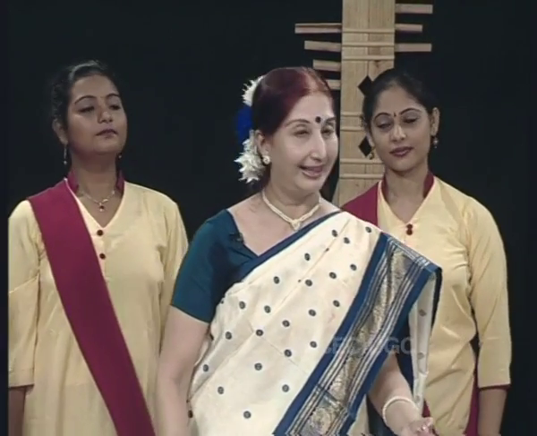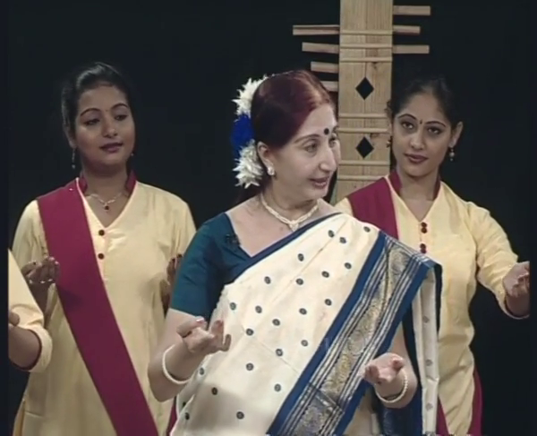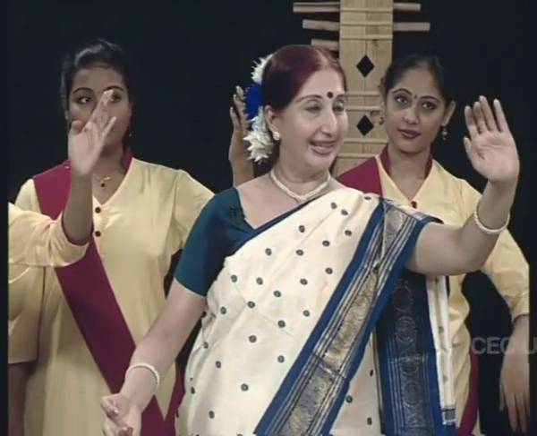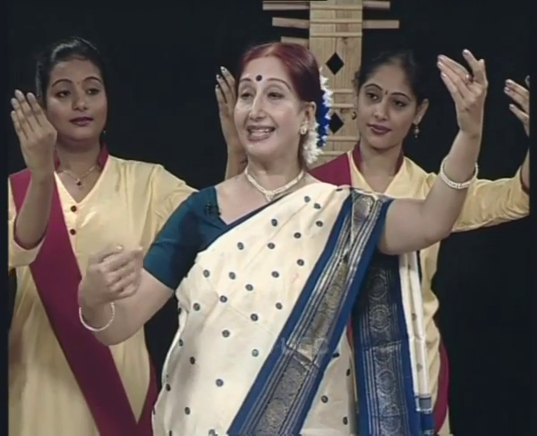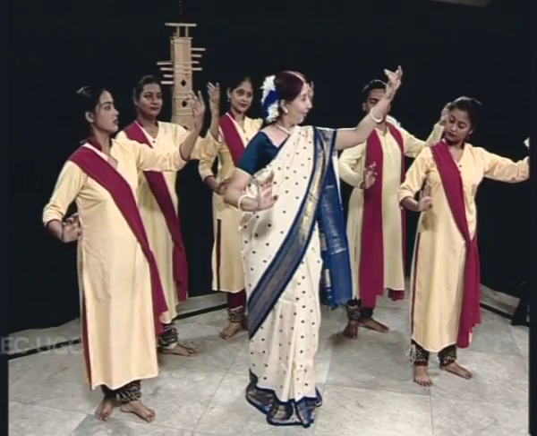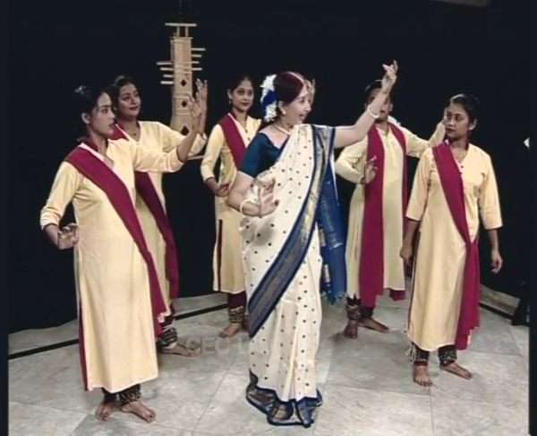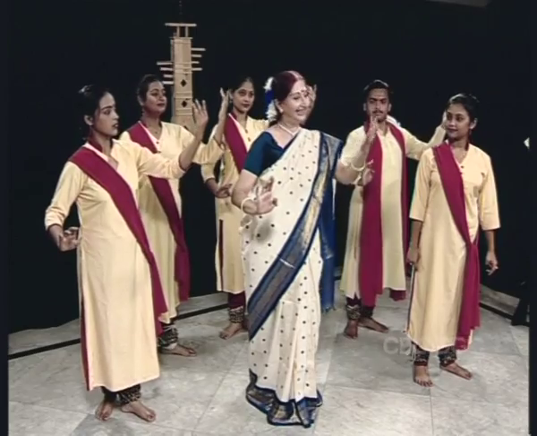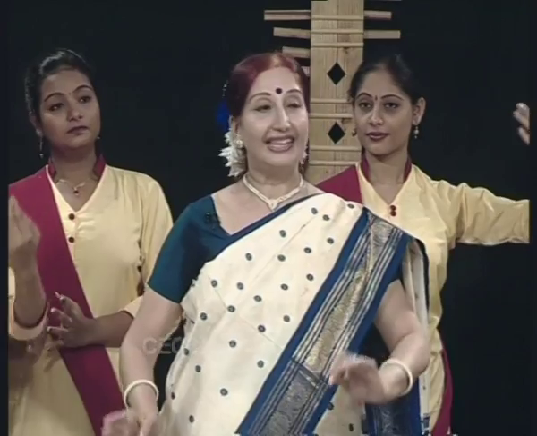Ya Veena Varadanda Mandita Kara. As if we are taking the Veena. Then we sit down. Mandita means decorated or adorned. For that, we have one hand on the veena, and kara, kar means hand, and the other hand we are resting on the veena. Then I would ask my friend to play notes on the sitar, and as if we are playing the veena. Then Ya Shweta Padmasana.